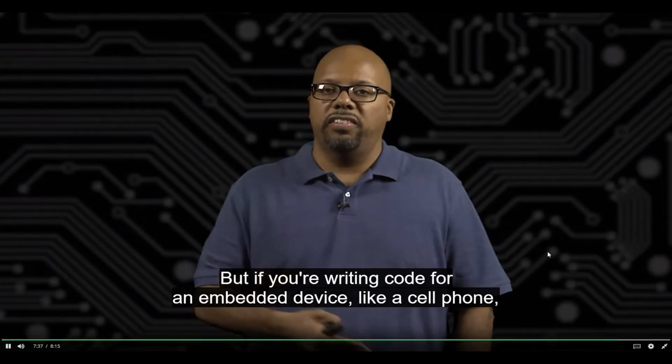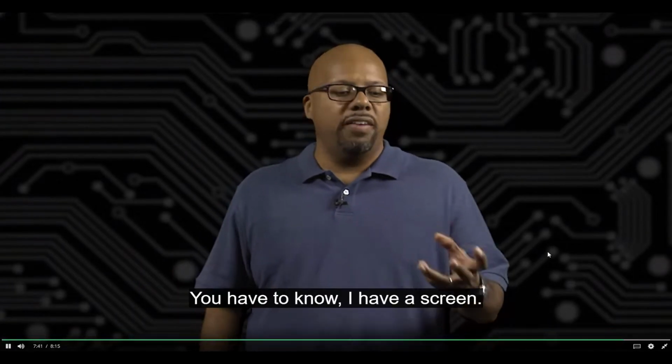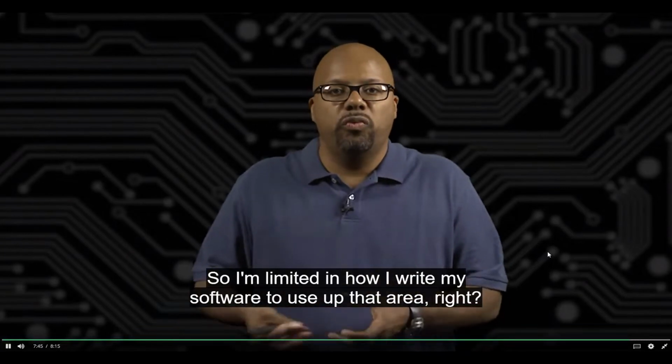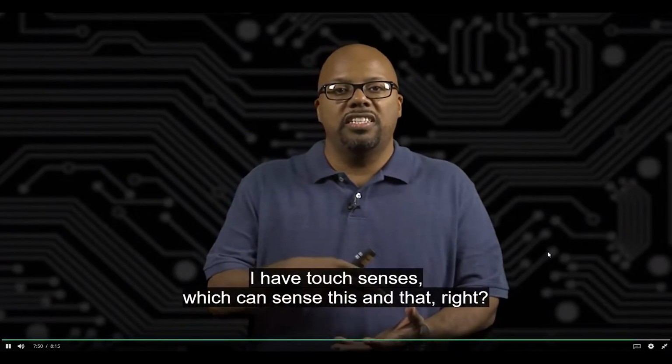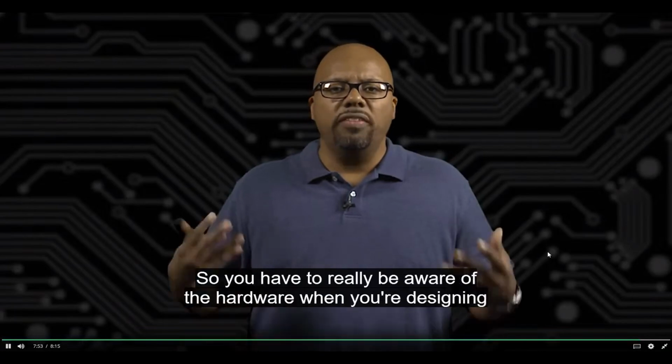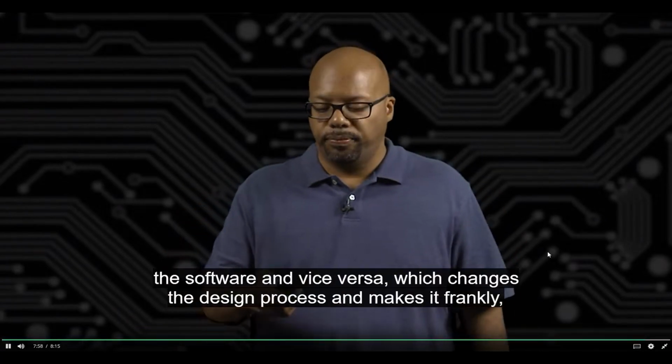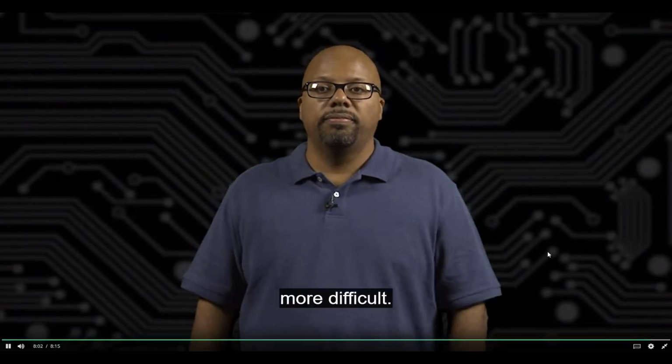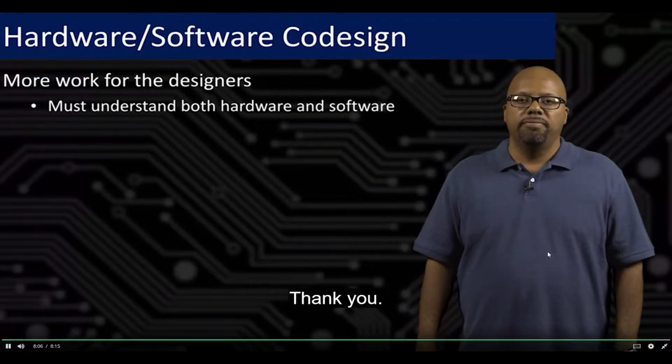But if you're writing code for an embedded device like a cell phone, you have to know exactly what the hardware can do. You have to know I have a screen, it has this size, so I'm limited in how I write my software to use up that area. I have touch sensors which can sense this and that, so I've got to place my buttons so that everything can be touched. So you have to really be aware of the hardware when you design the software, and vice versa, which changes the design process and makes it, frankly, more difficult. So it's more work for designers because you have to understand some of both.